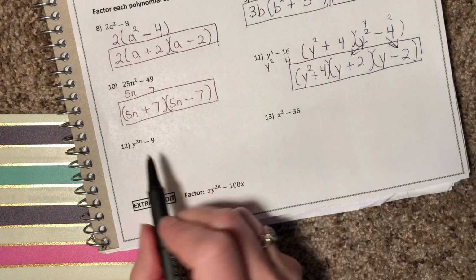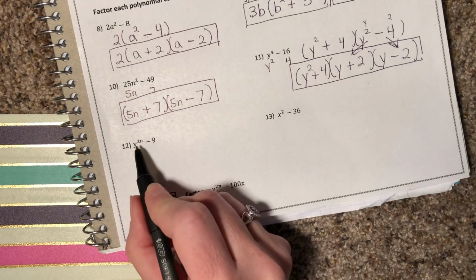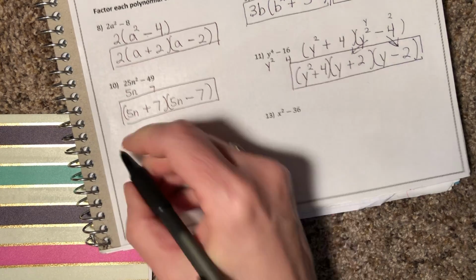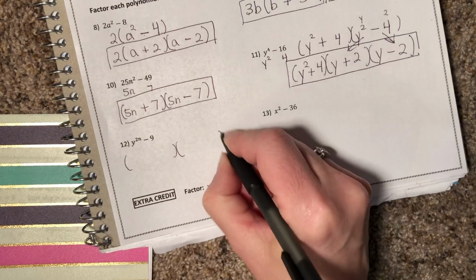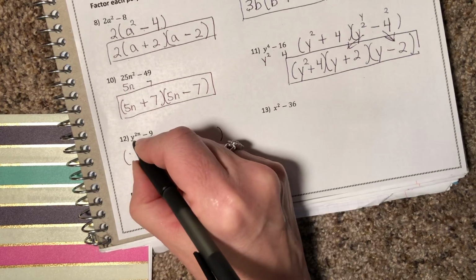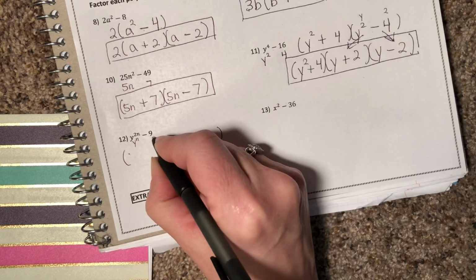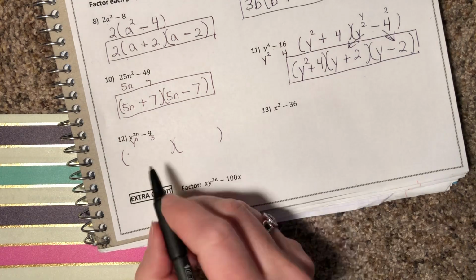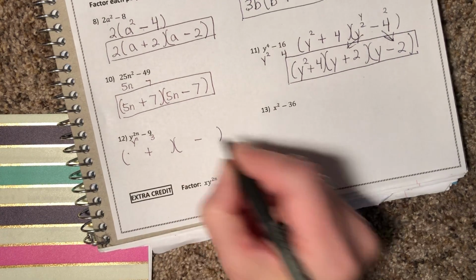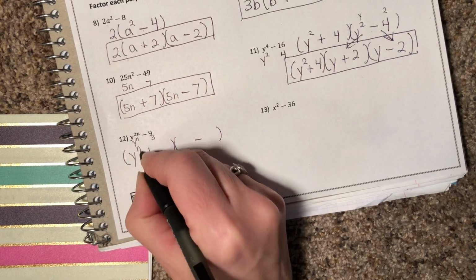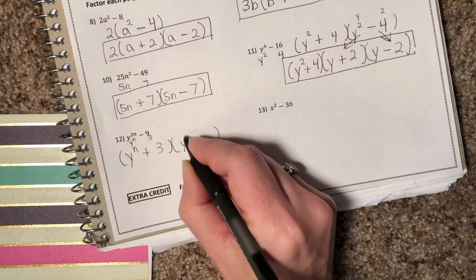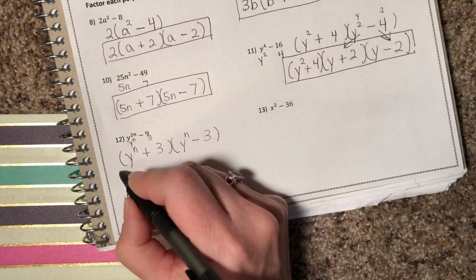Number 12, there's no GCF, but that's a square, there's a minus. So now here y to the n is the square root, and 3 is the square root. Plus, minus. Y to the n plus 3, y to the n minus 3.